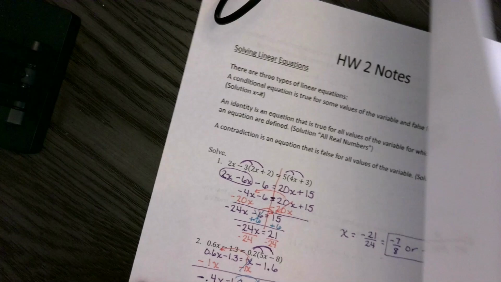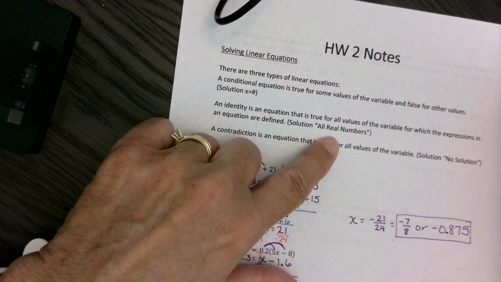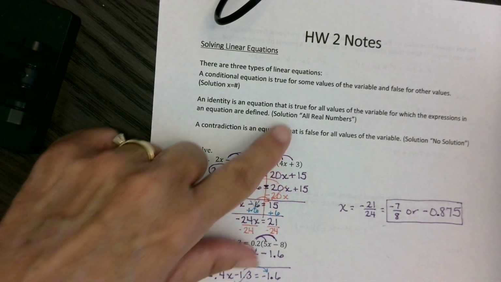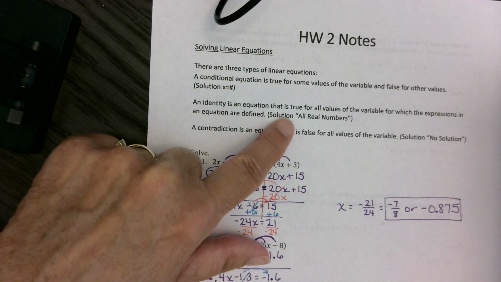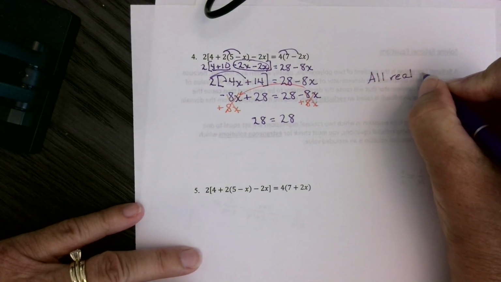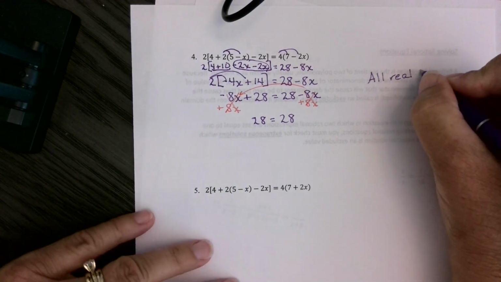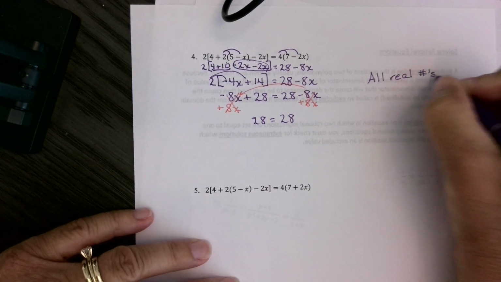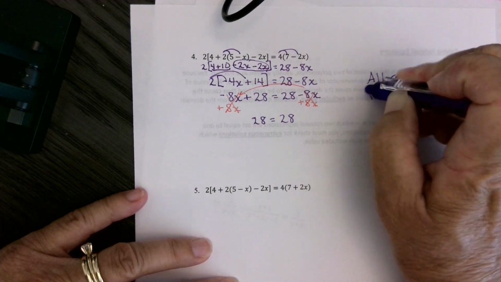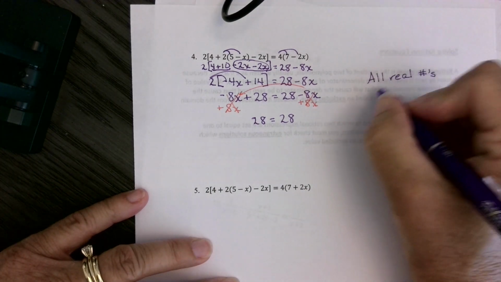Sometimes it's all real solutions. And who knows, when you're using ALEKS, which one, but that's what it is. All reals, or you have no solution. So all real numbers, or you have no solution. Those are your two choices, okay?